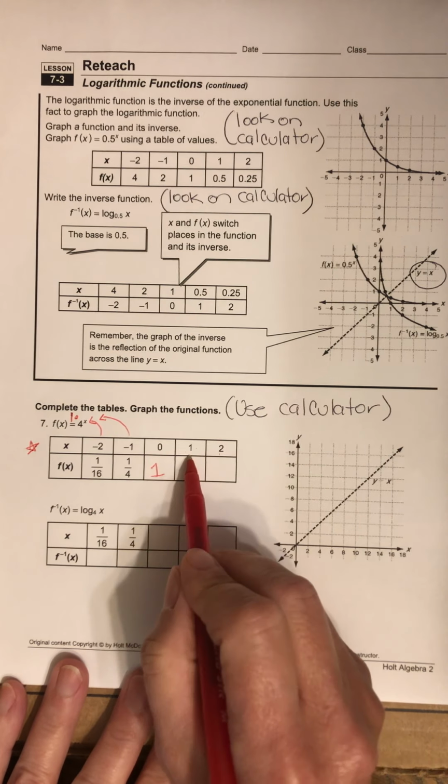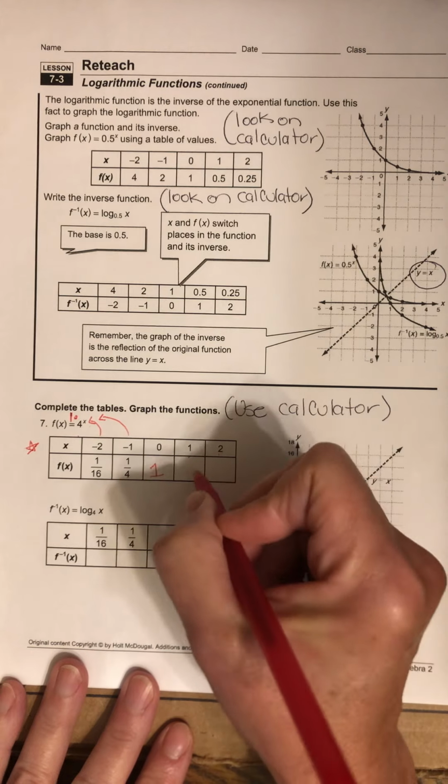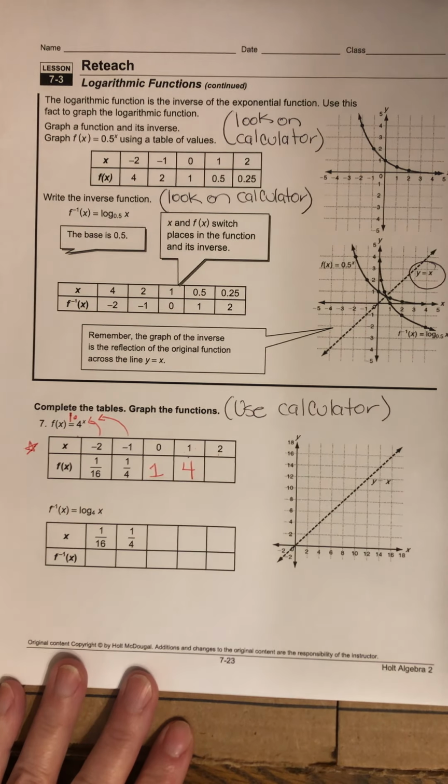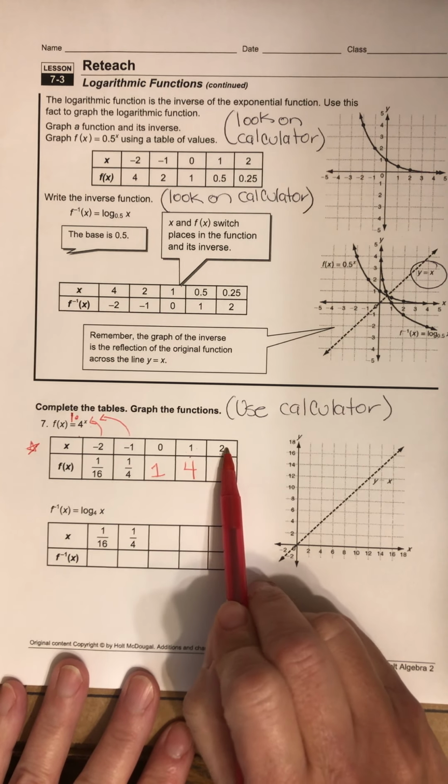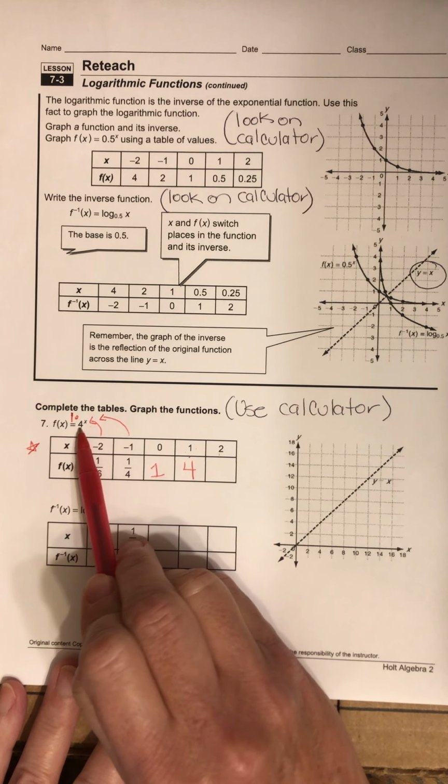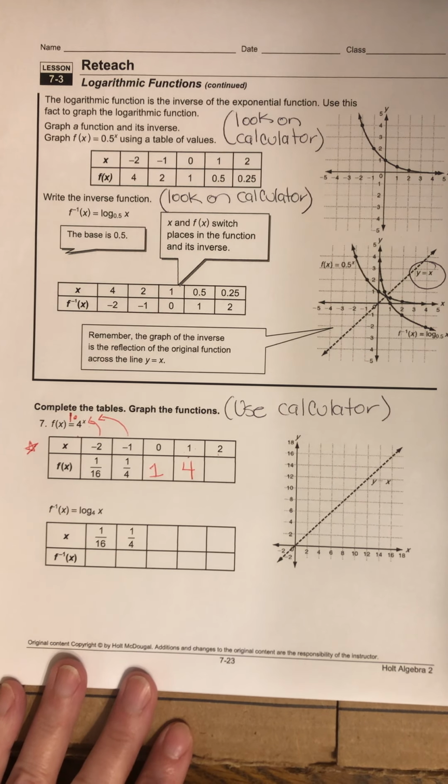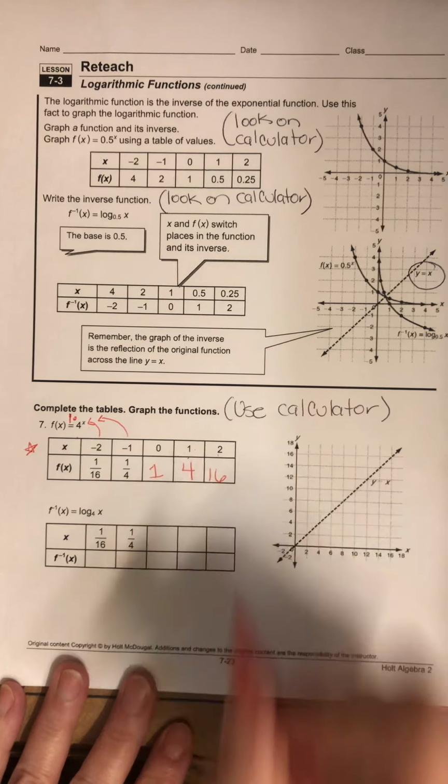Let's put in a 1 for x. 4 to the first, oh, I know that answer too. That's 4. Let's put, lastly, a 2 in for the x. 4 squared is not 8, it's 4 times 4, which is 16.